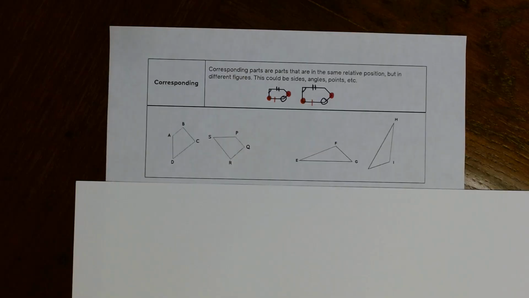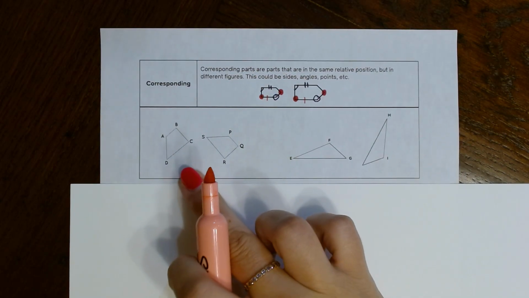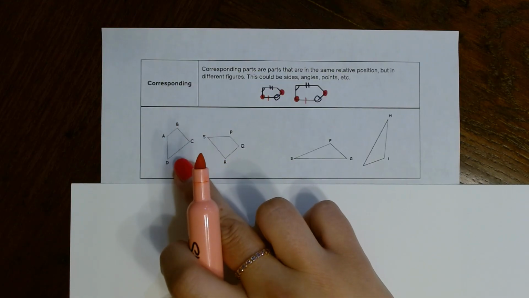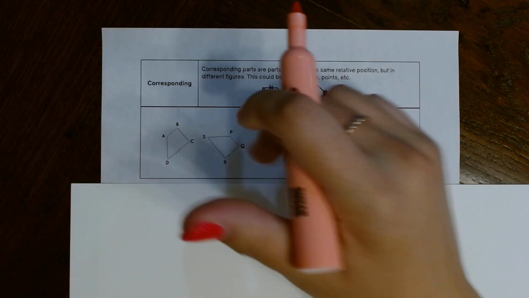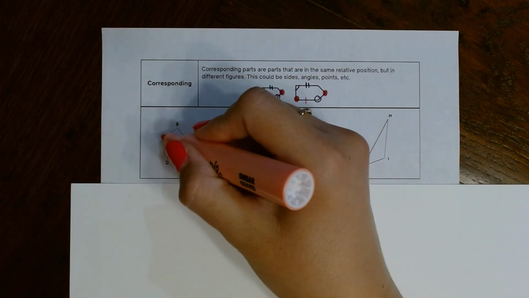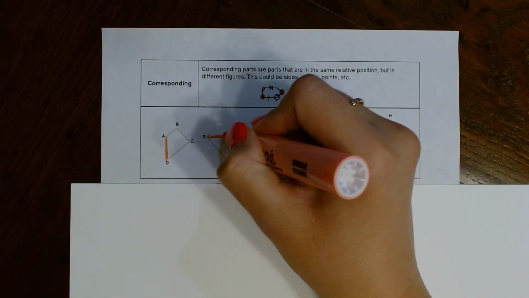So if we were to look at these shapes right here, let me get my highlighters. Okay, so if you notice, these shapes are not going the same way. So they've been turned. So to go from this shape right here, it's been turned. Okay, so I have the slant right here. So the corresponding side over here is still the slant.